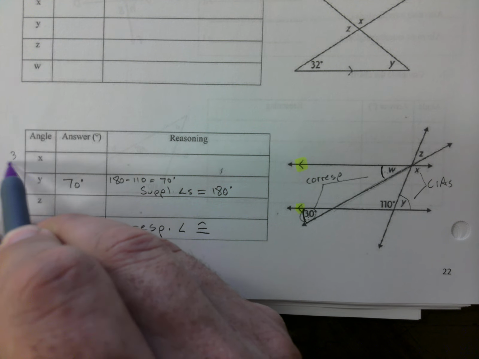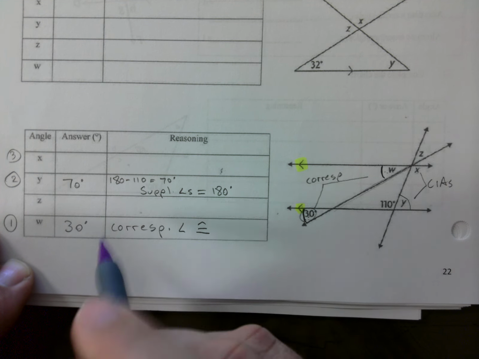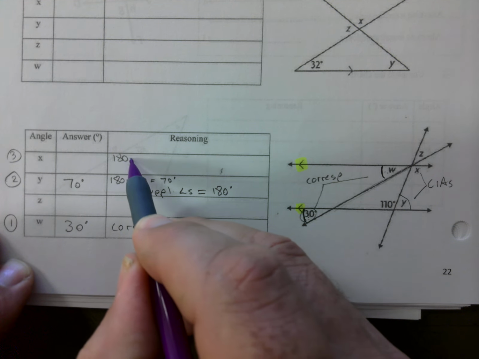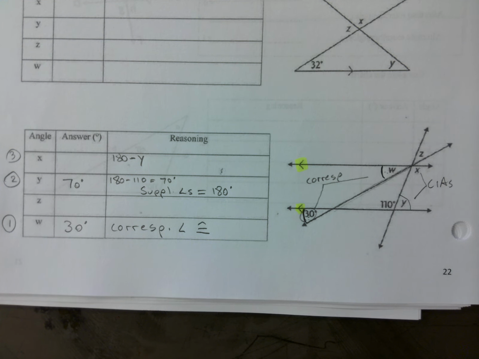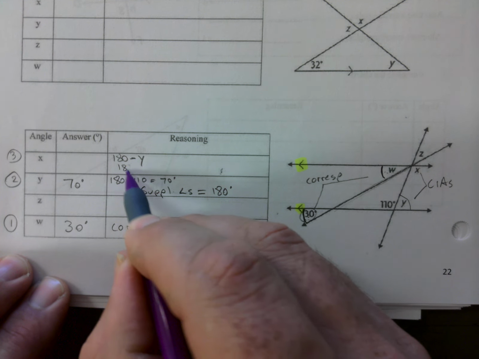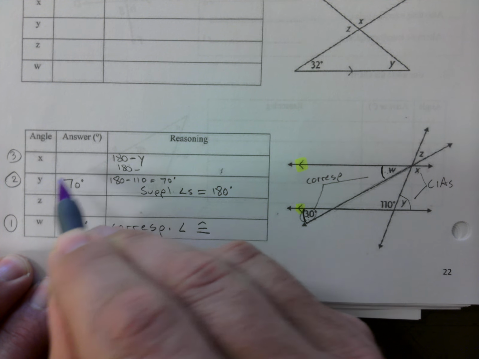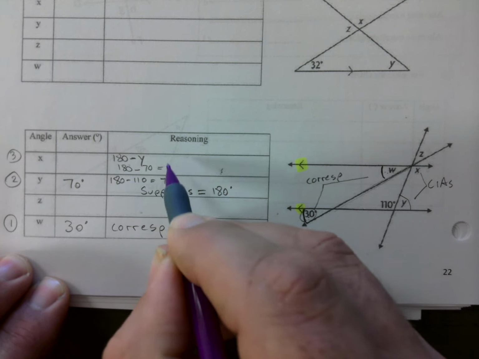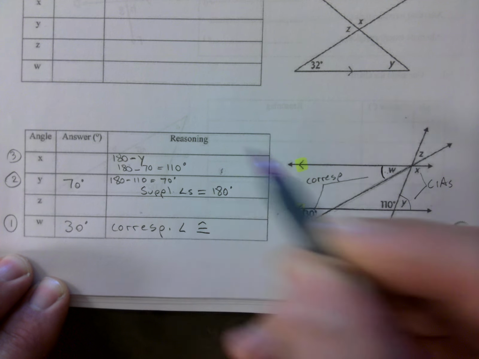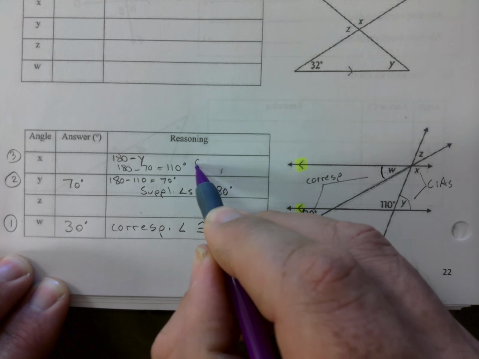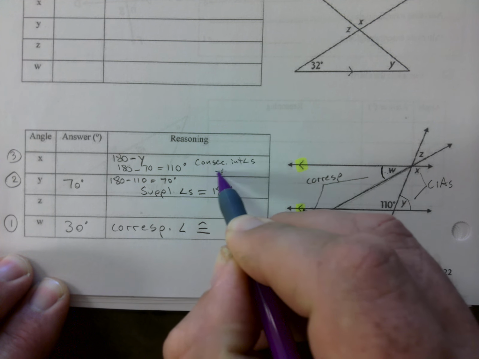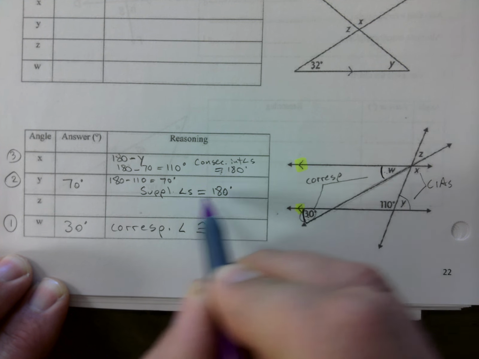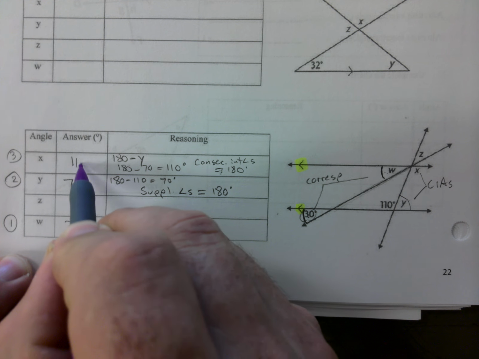X is the next one that I've done. You don't have to do it that way. 180 minus Y. Tell yourself, what have I done there? Okay? And so it's 180 minus Y, which I know is 70. And that is 110 degrees. So I'll just say consecutive interior angles are equal to 180, and just make sure I write that down there.